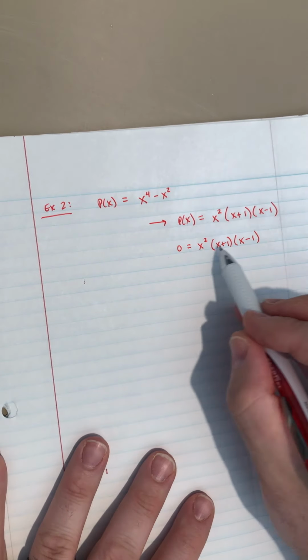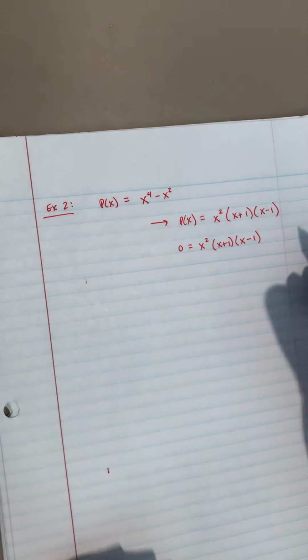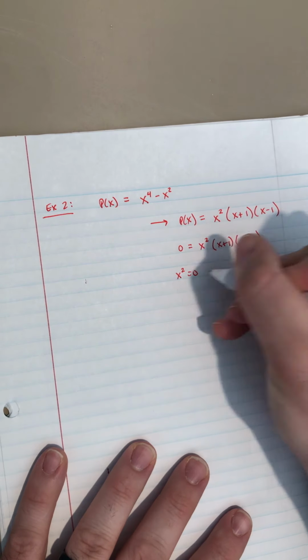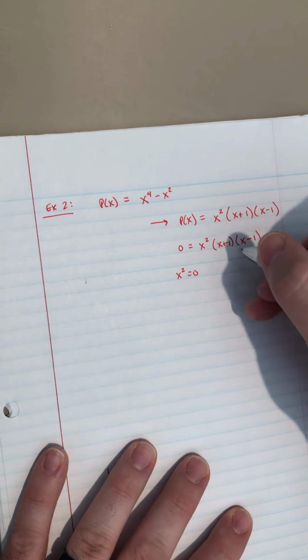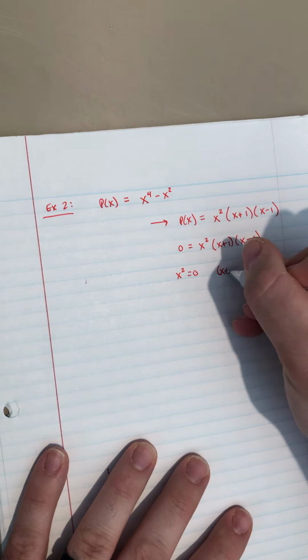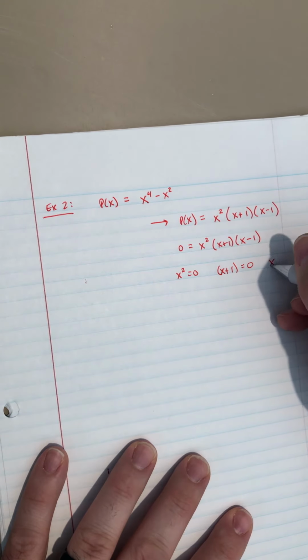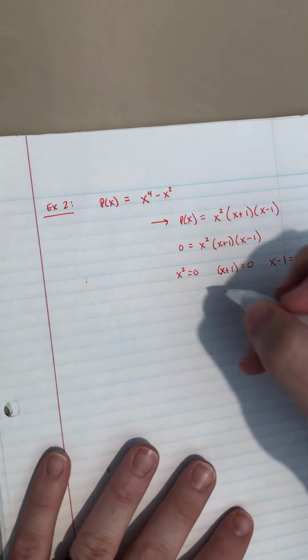Okay, so we set it equal to 0, and then anything that's multiplying that could create the 0, we have to account for. So the x squared could be making the 0. The x plus 1 could be making the 0. I don't need parentheses, but whatever. Didn't mean to put them in there. They're there. It's all right.